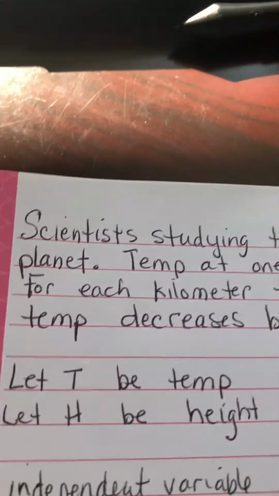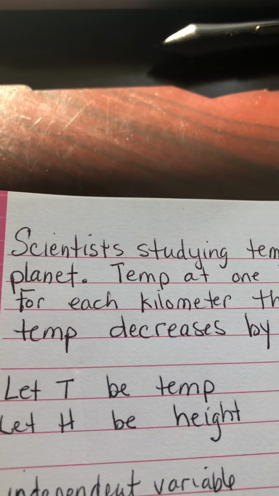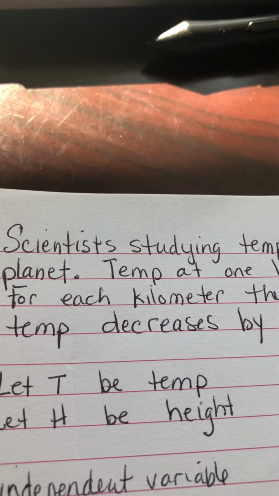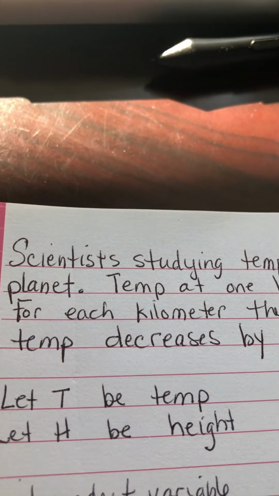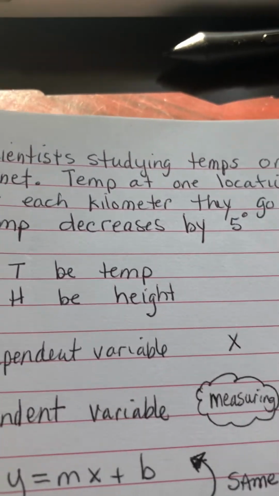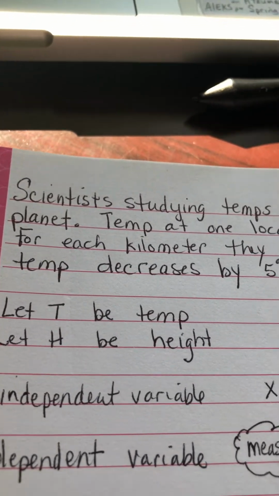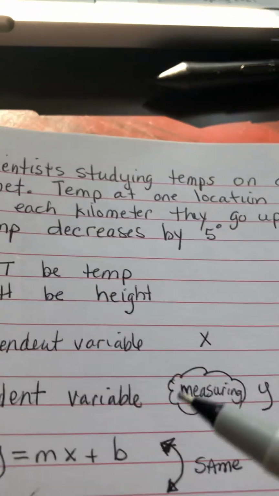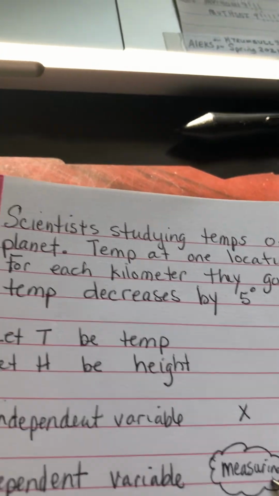And they said to use t's and h's, which then poses the question, well, how do I use t's and h's if my equation is y equals mx plus b? What I wanted to show you is that these are called independent and dependent variables, which you don't really need to know, but the key is that the y value is the part you're always trying to measure.